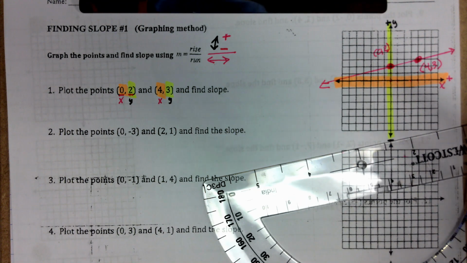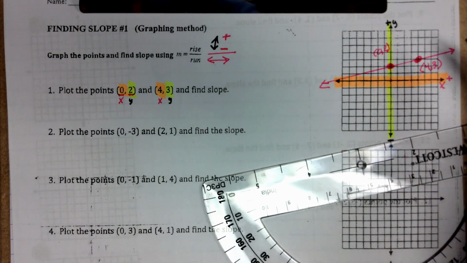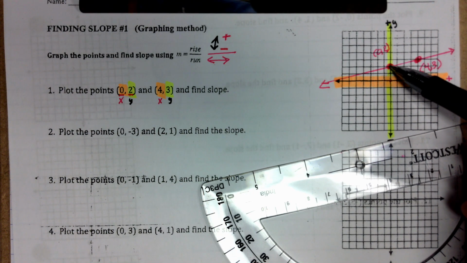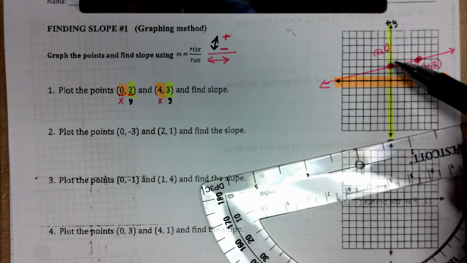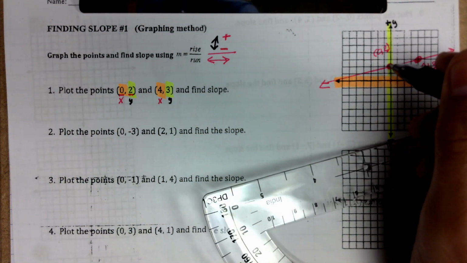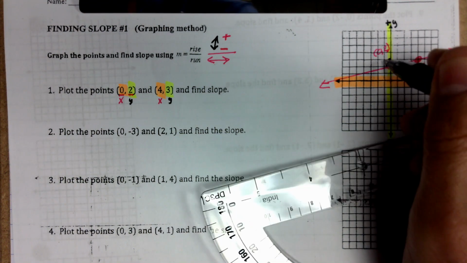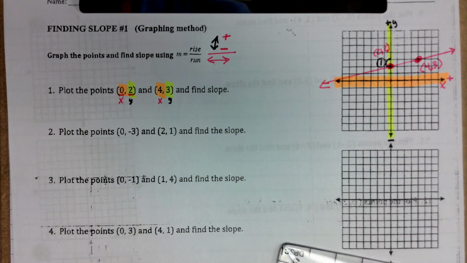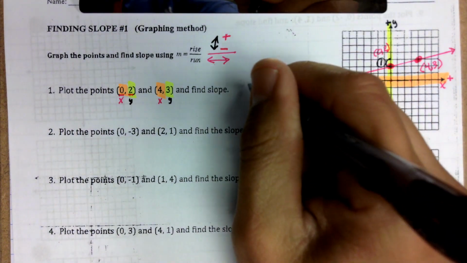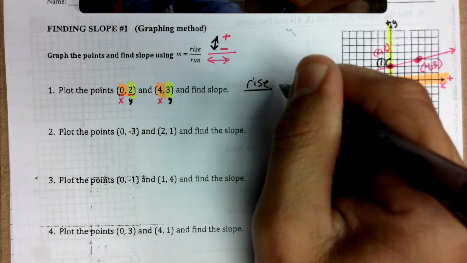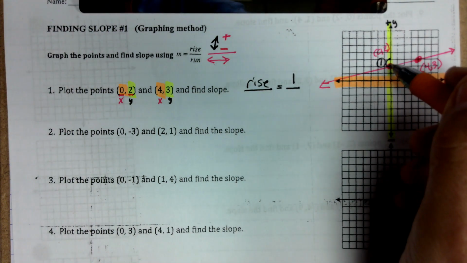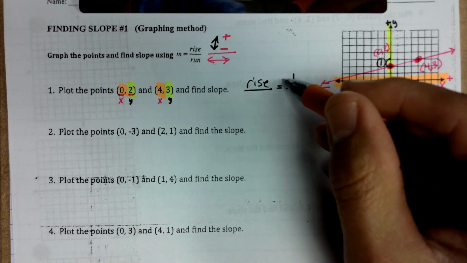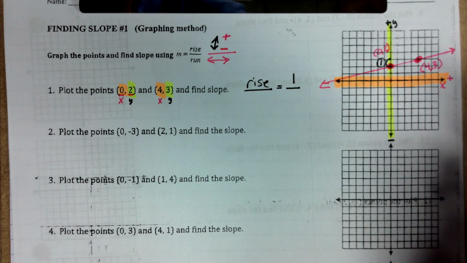Now the rise is our up and down movement, and what I want to know is how far do I have to move from this initial point right here, my lowest point. How far do I got to move up to be in line with the second point? And notice here, I'm going to draw kind of like a little curly Q. I got to move up 1 unit. So I'm going to put a 1 right there. So my rise for this problem is equal to positive 1. Because I went up. Now if I would have had to go down to line up with it, I would have put negative 1. But since I went up, it's positive.